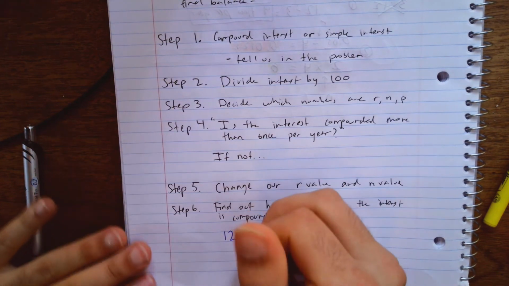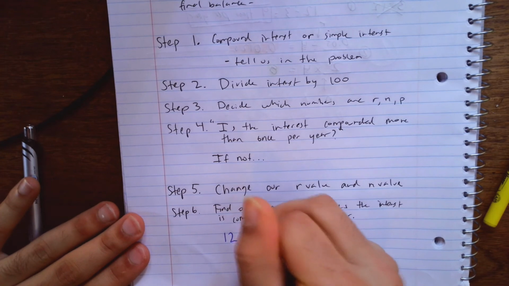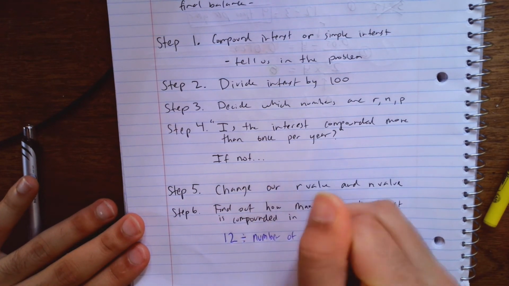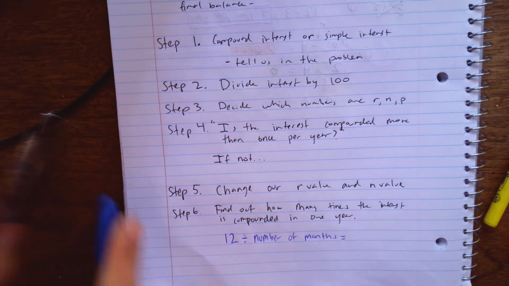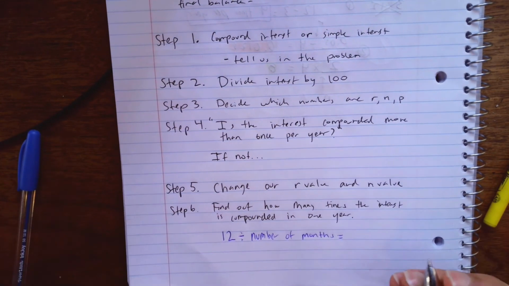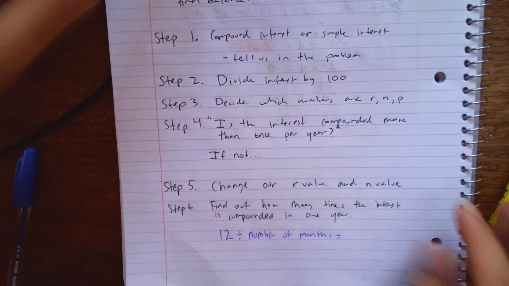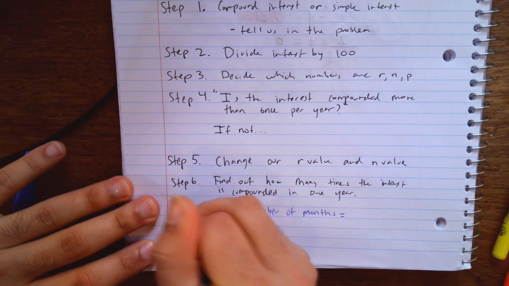Right, so 12 divided by the number of months equals some number, right? And our step 7 can be what?